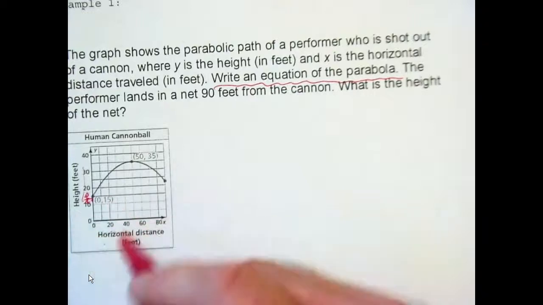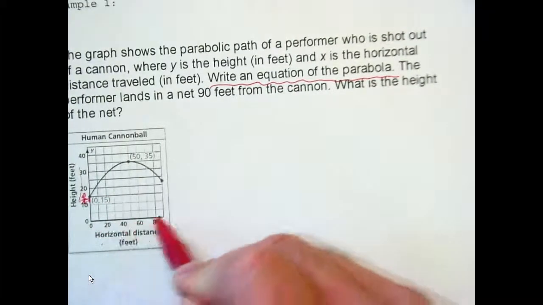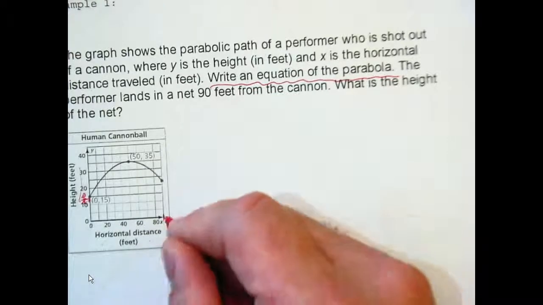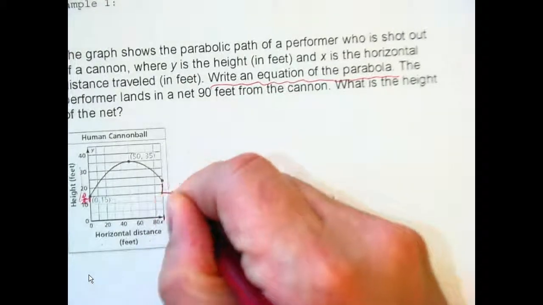Well, notice, here's my scale. I'm going up by what on here? By 10. So this right here is 90. That means my net is set up right here.